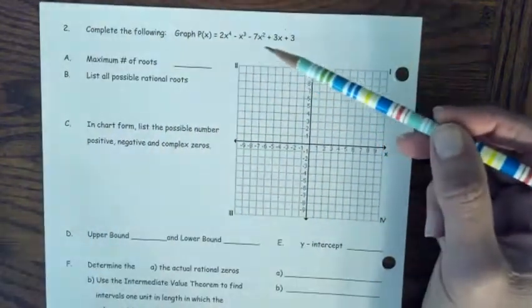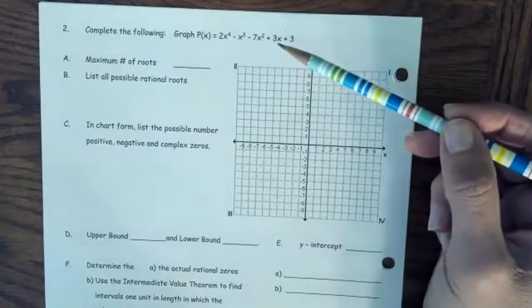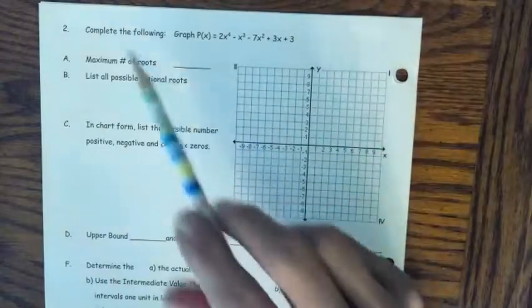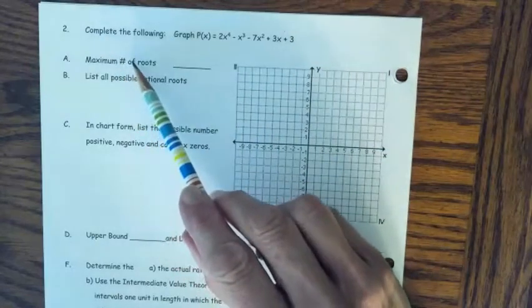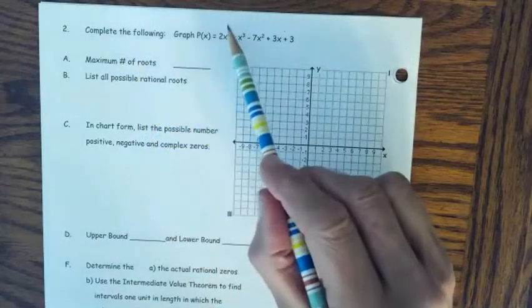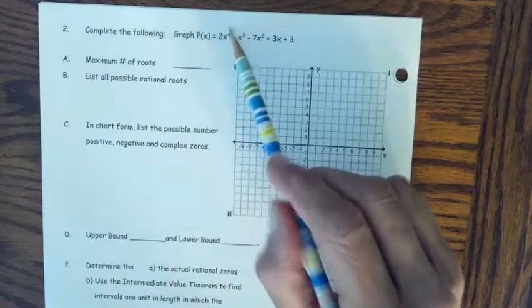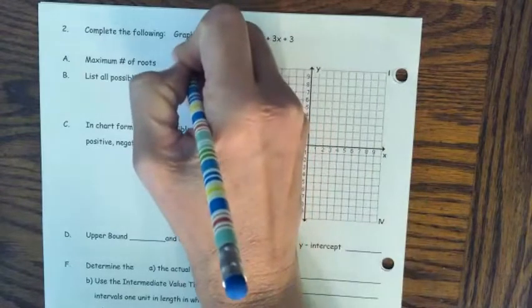So here's my polynomial, 2x to the fourth minus x to the third minus 7x squared plus 3x plus 3. First of all, maximum number of roots. So the maximum number of roots is always the degree of the polynomial. So since this is an x to the fourth, the degree is 4. That means there's at most 4 roots.